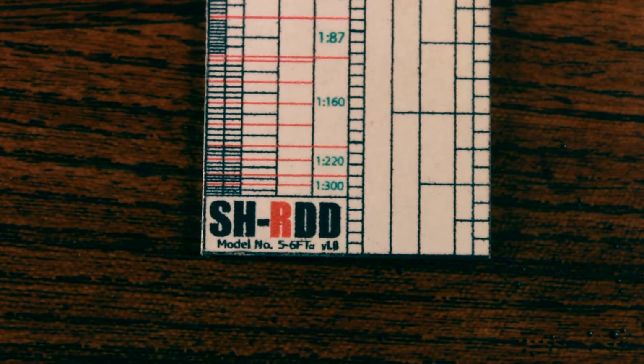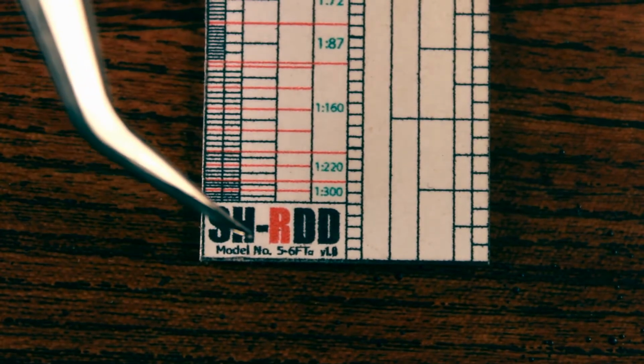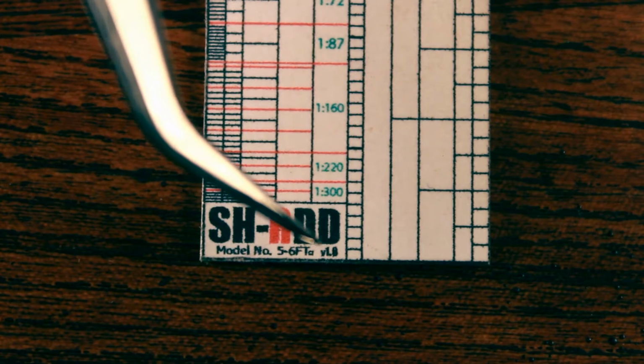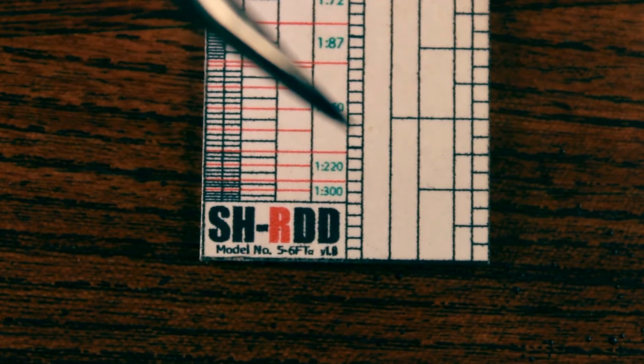it has some other pertinent information, but it's real tiny. What does it say down there? Shard. Model number 5-6FT Alpha, version 1.0. Okay, well, what does that mean?